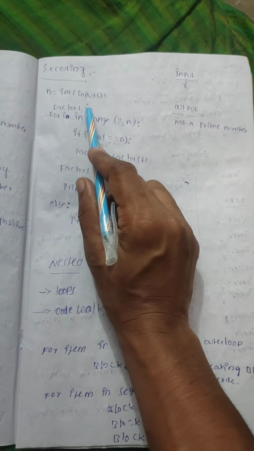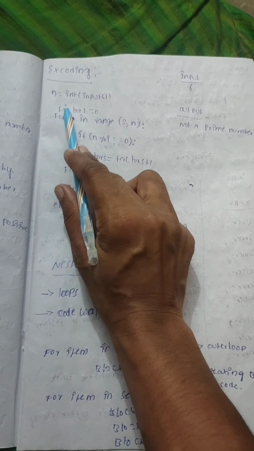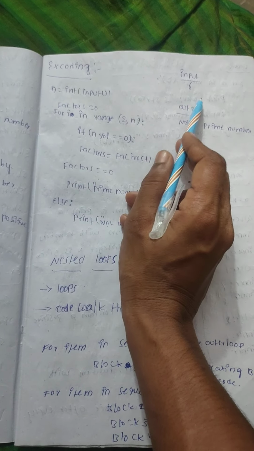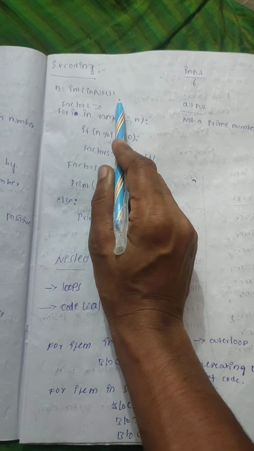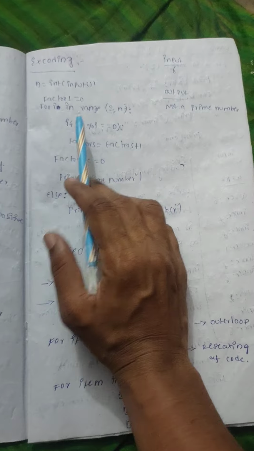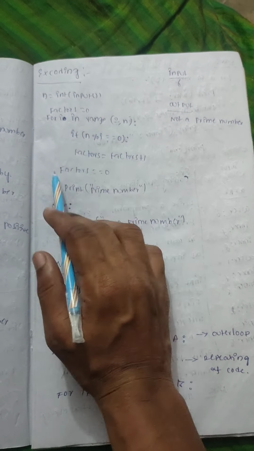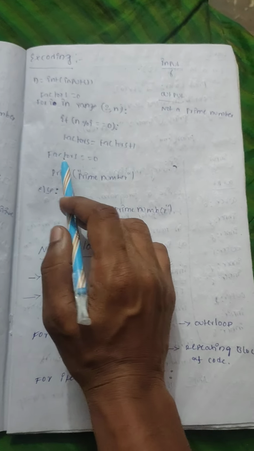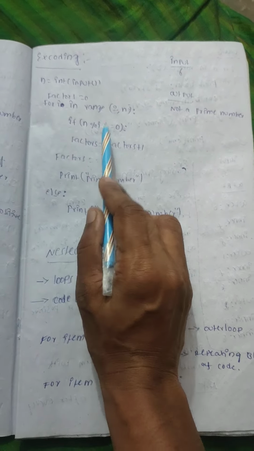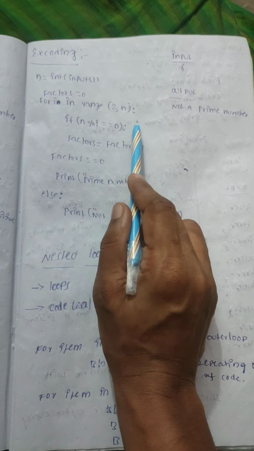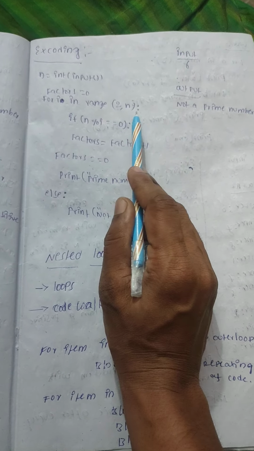So we do type conversion, where n is equal to int of input. Here we take factors equal to 0. Why do we need to take factors? Because here we are using a for loop, for i in range of 2 comma n.